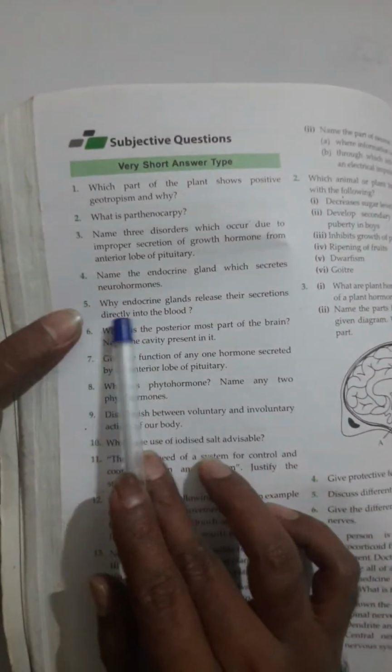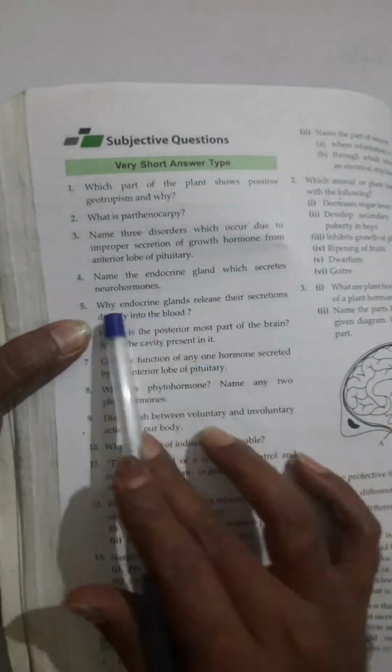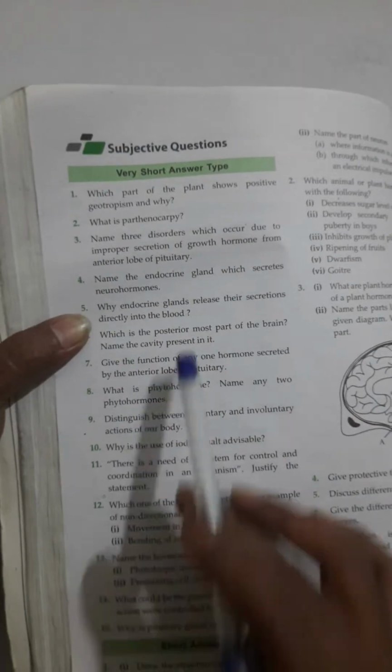Okay, fifth one. Let's move towards the next question. Why do endocrine glands release their secretion directly into the blood? Amar, can you give the answer to this one? Why do endocrine glands release their secretion directly into the blood? No issues. So let's discuss here.